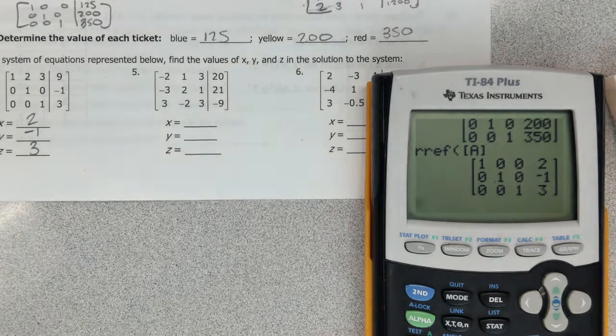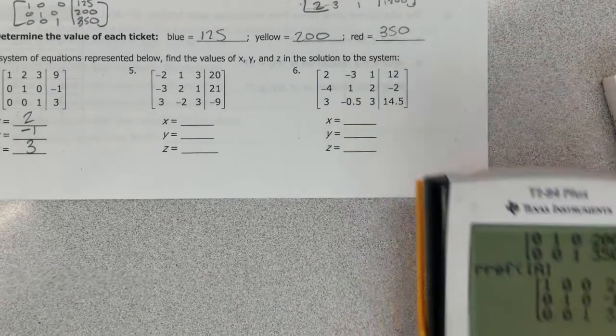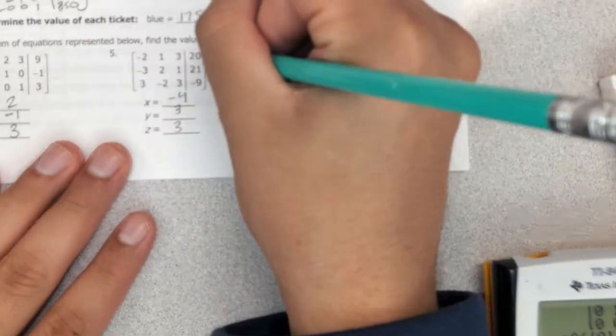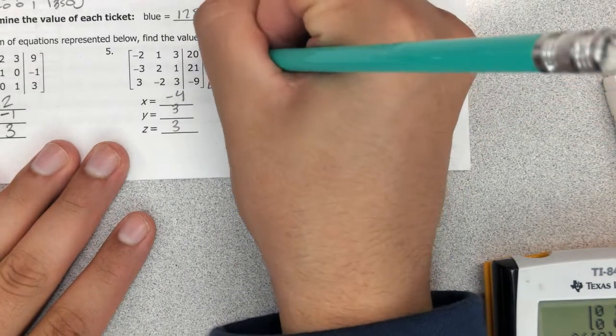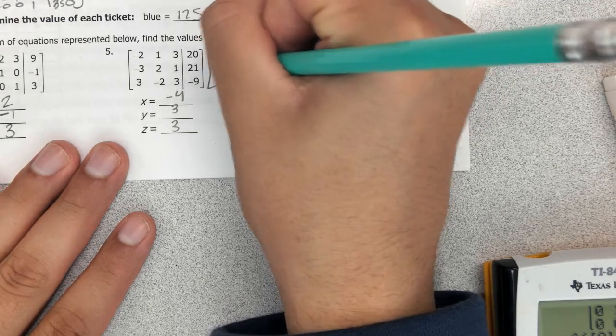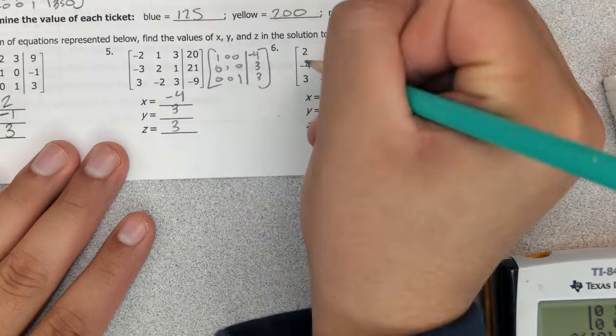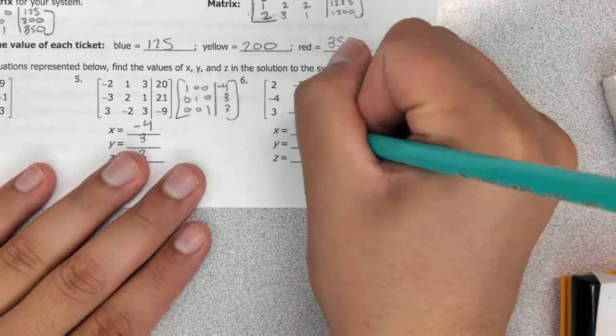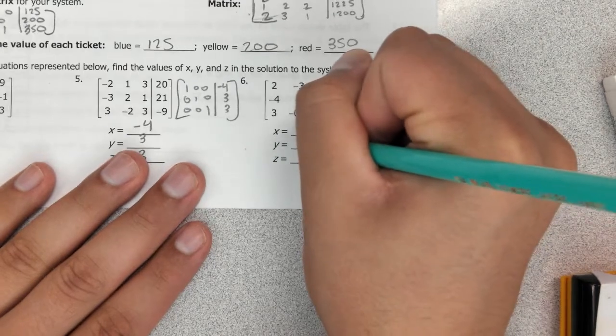Right, and then for 5 and 6, just do the exact same steps. You should end up with negative 4, 3, and 3. Right, so this is how your matrix should look like. And then for the last one, you should end up with 1.5, negative 2, 3.